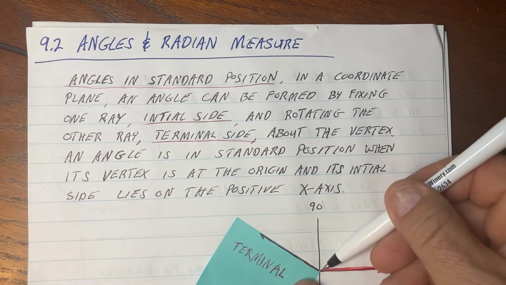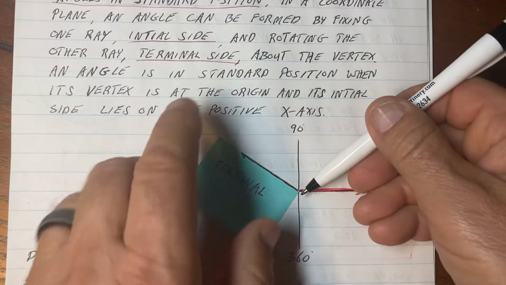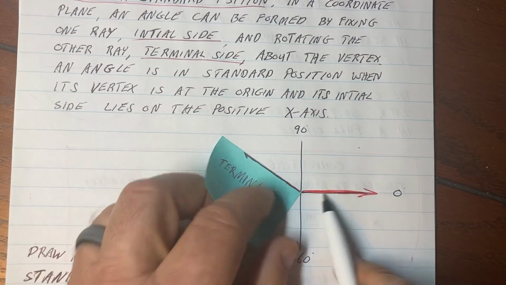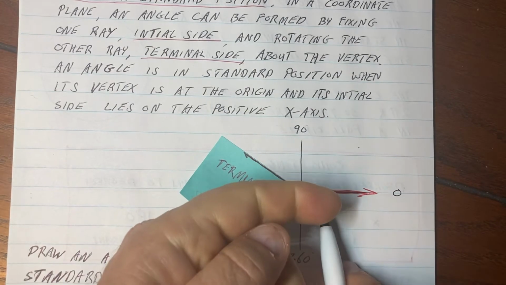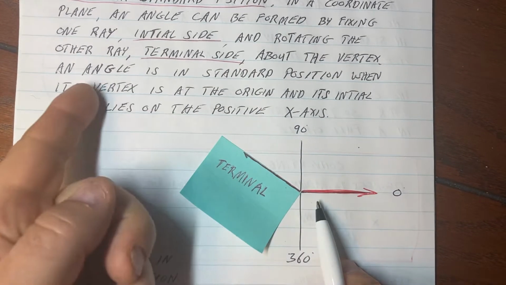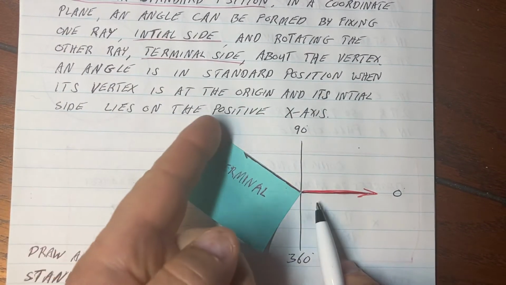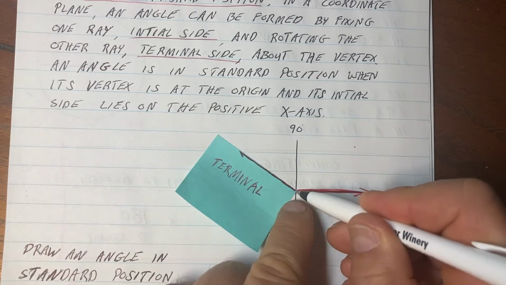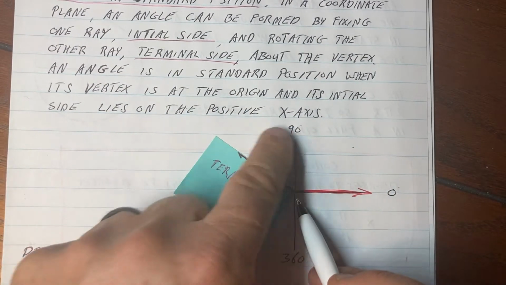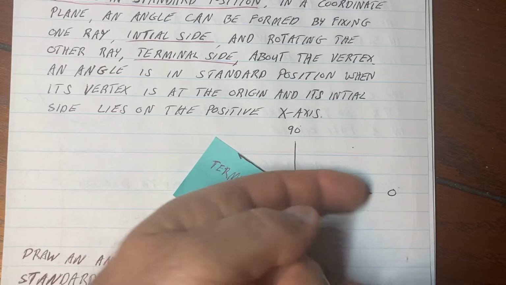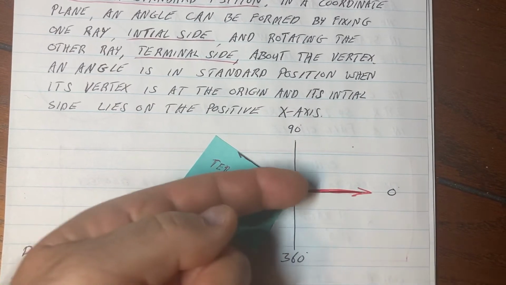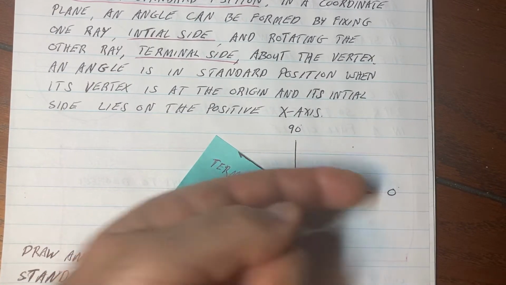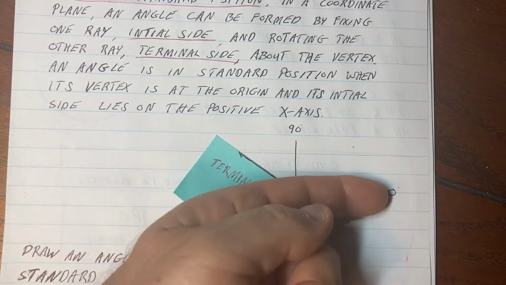So here's your vertex. Here's your vertex. The initial side right here. An angle is in standard position when its vertex is at the origin. There's the origin. Its initial side lies on the positive x-axis. So the initial side is the positive x-axis right here. You can think of this as to the right. You can think of this as to the east.